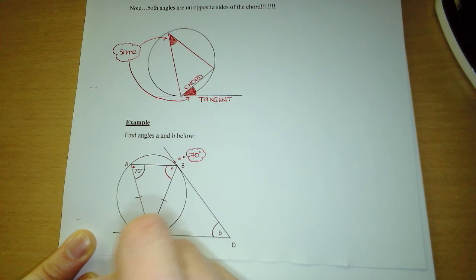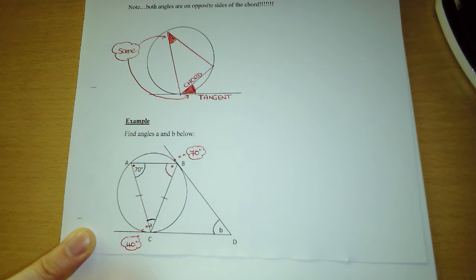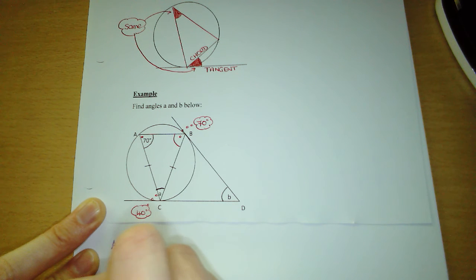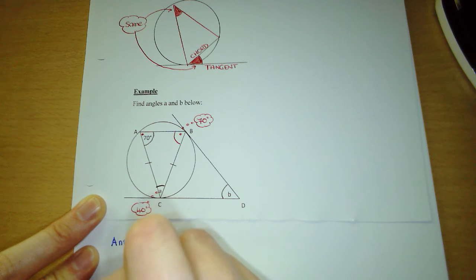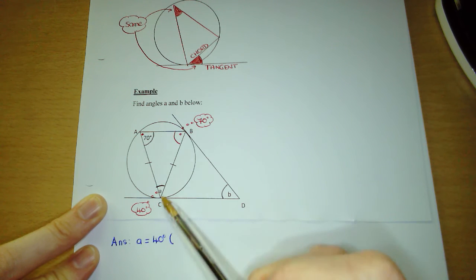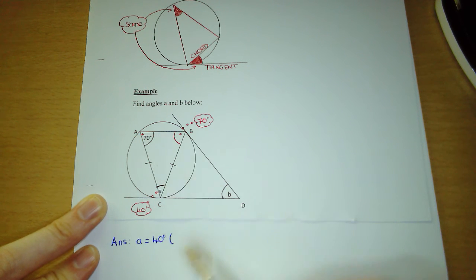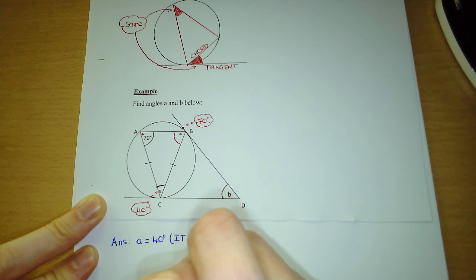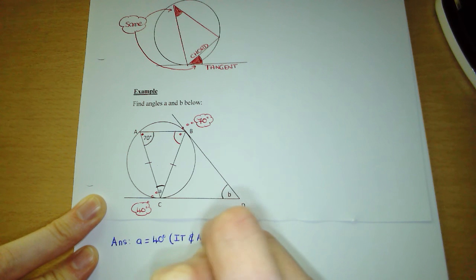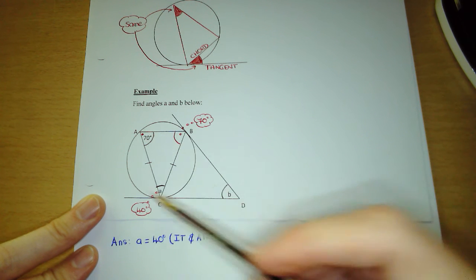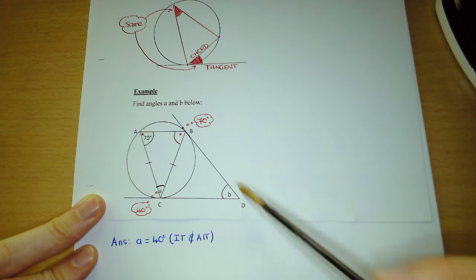So our answer so far, A is equal to 40 degrees. And the reason we got 40 degrees was because, remember, we were working with an isosceles triangle. So IT for isosceles triangle. And then we used angles in a triangle to work out A. So, we know all the angles inside this triangle. We've now got to get outside this triangle and start to travel towards B.